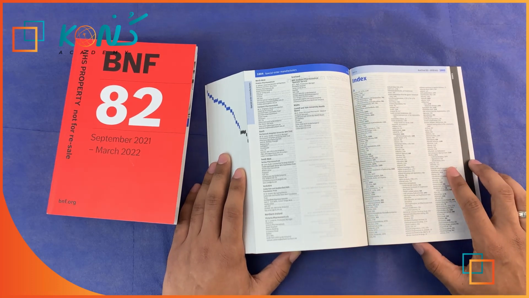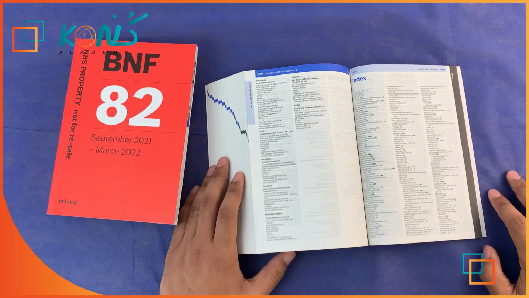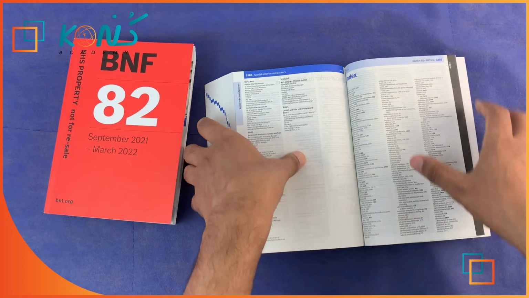the condition. For example, if you want to know the line of management of urinary tract infection, you will open the U section in the index.